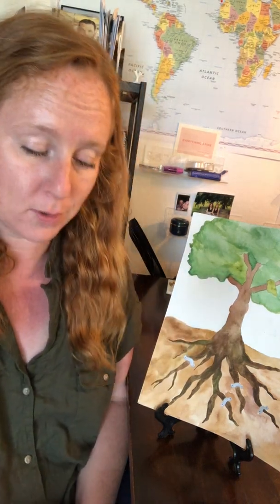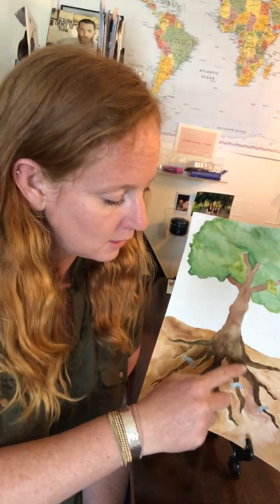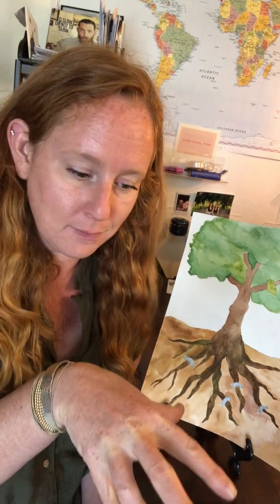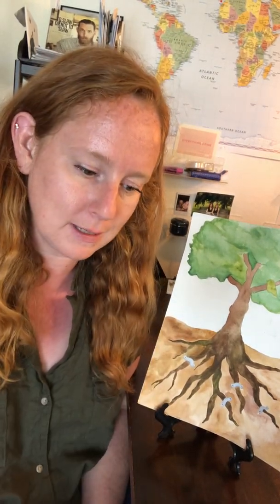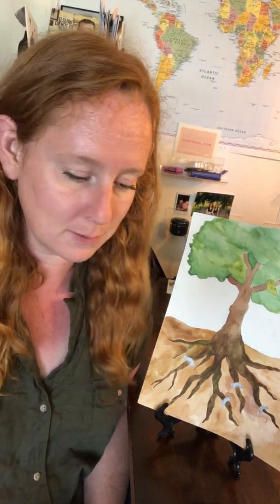Roots also have another special job. See how these roots almost look like hands? Yeah, they help hold the soil in place. Sometimes we can lift a plant out of a pot and all of the soil comes too. It's attached to the roots. The roots are holding the soil in place.